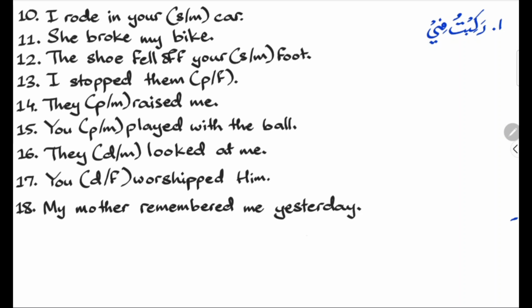Now we know that car is sayyara. We just need to bring a pronoun after that, which is your singular male, and that is ka. So rakibtu fi sayyaratika. And the reason it's sayyaratika and not sayyaratuka or sayyarataka is because sayyara is coming after harful jar, which is fi. That's why the ta has to get a kasra.